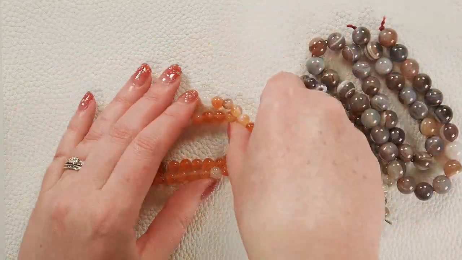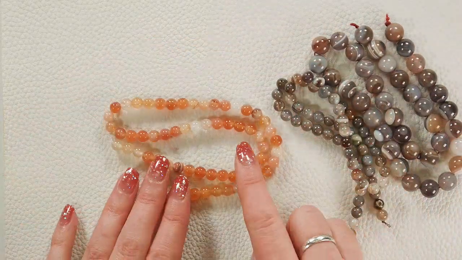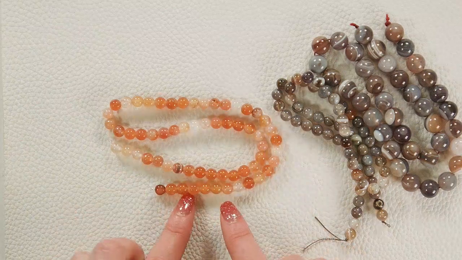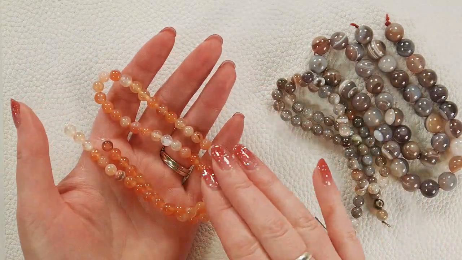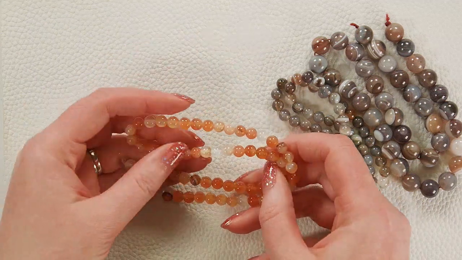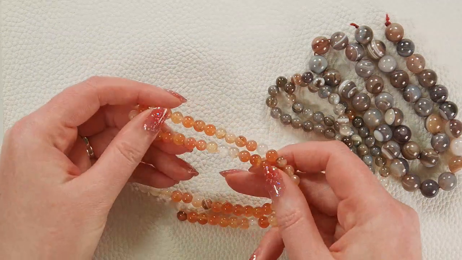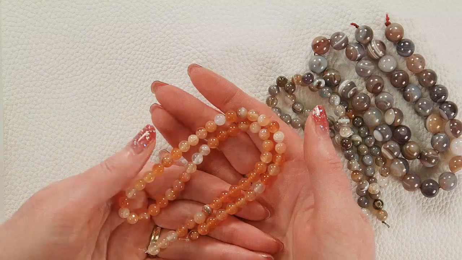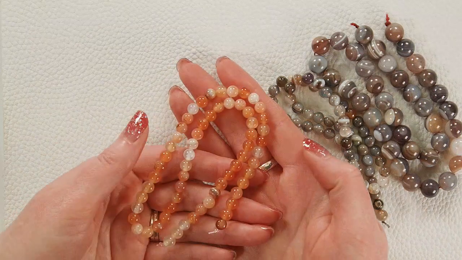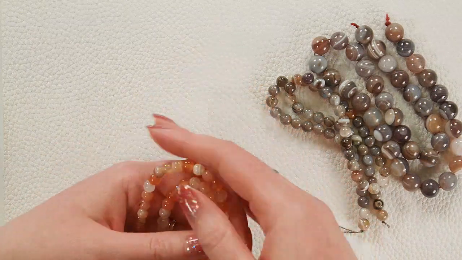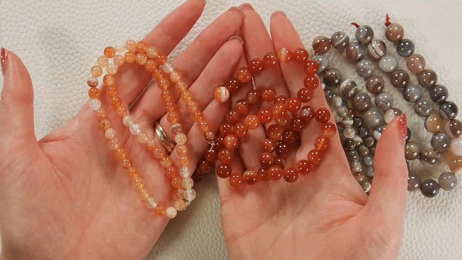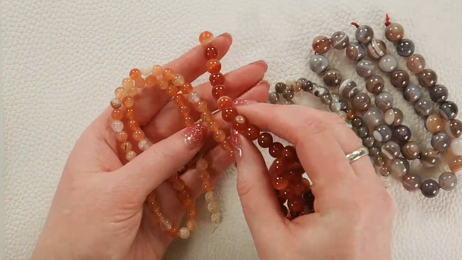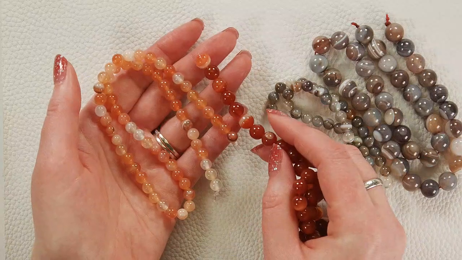And when you're looking at natural orange Botswana agate, you should have some peachy tones. You should have some white in with it too. The more expensive strands are going to be really vivid orange, but it has this peachy quality to it with the undertones that traditional red agate does not. Here's some red agate for comparison. So you can see the natural Botswana agate does tend to be a lot more on the peachy side.